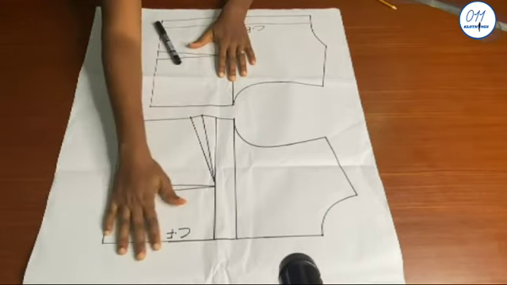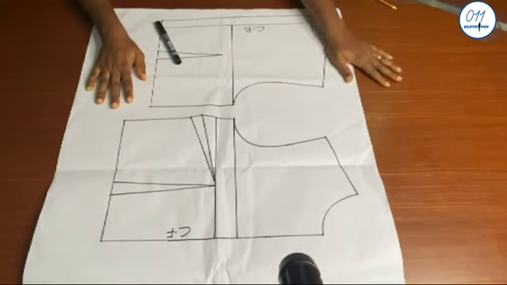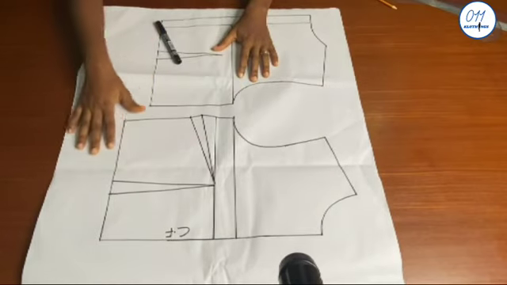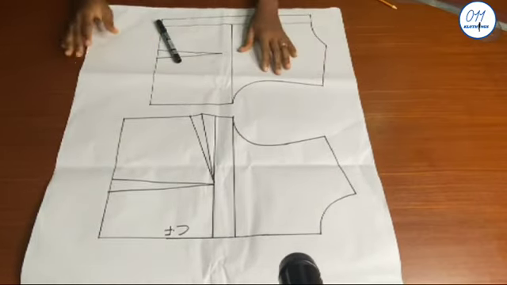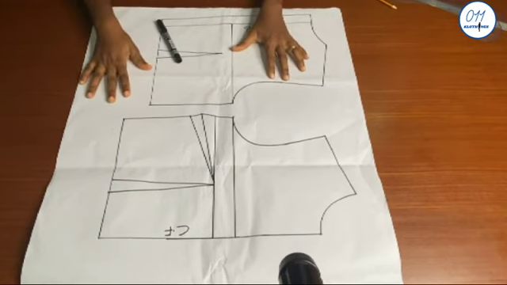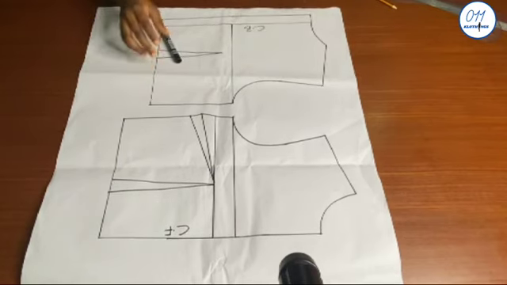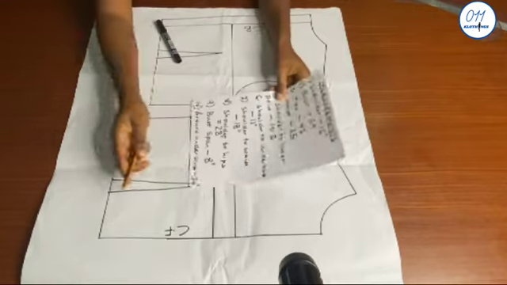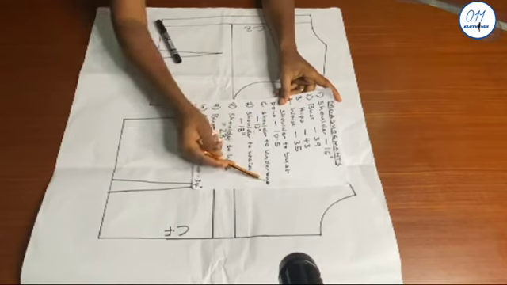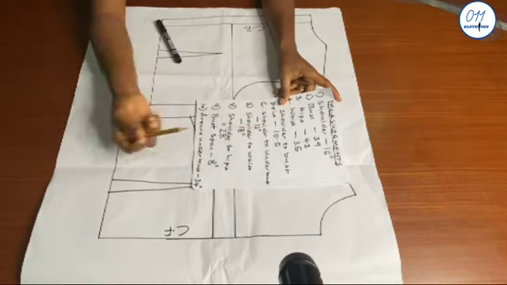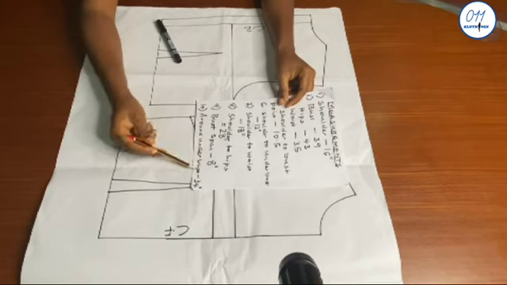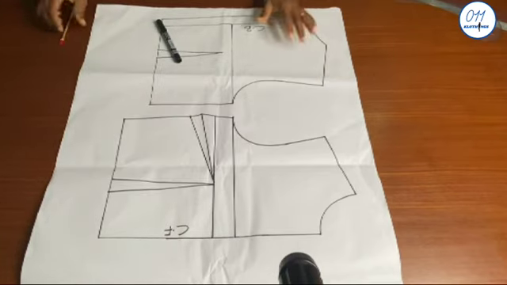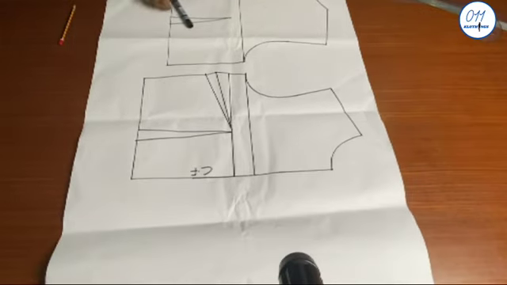So I have here my basic bodice pattern, which I drafted using the bust dart technique. The tutorial for this will be above and in the description box below. So to alter the front of this basic bodice pattern into a curved bustier pattern, I need some measurements. I need my shoulder to under bust measurement, which is 13 inches, and my around under bust measurement, which is 34 inches. So now I'll go ahead to do the underbust tightening.